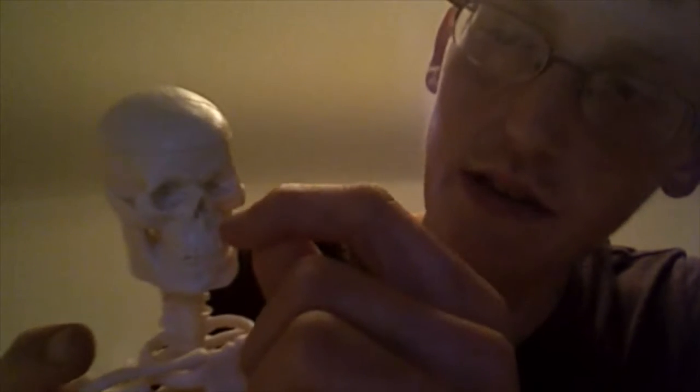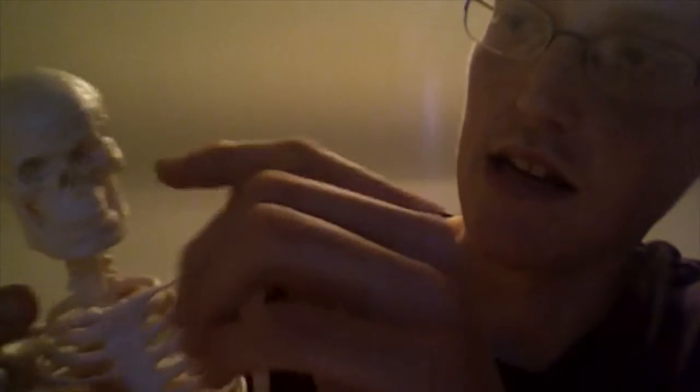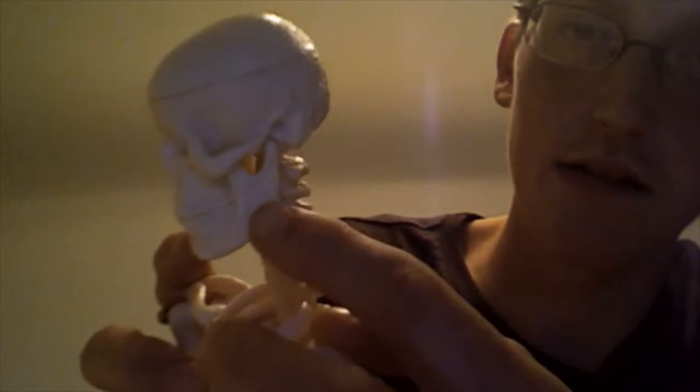Next, we have the maxilla, which is located right above the teeth. This is the maxilla bone. Then we have the zygomatic bone, which would be located right here. Next is the temporal bone, which is located on the side here. Then we have the mandible, which is located right here along the jawline.